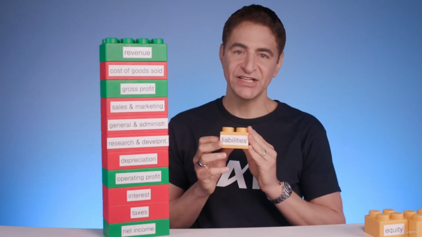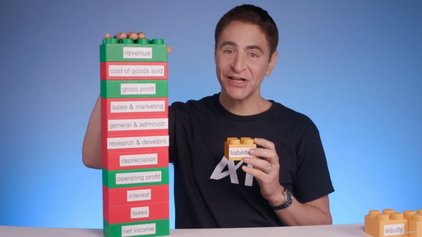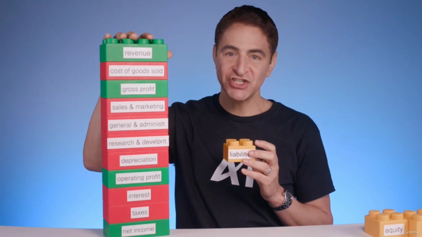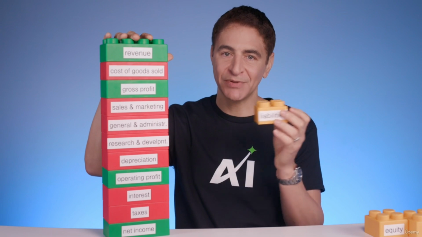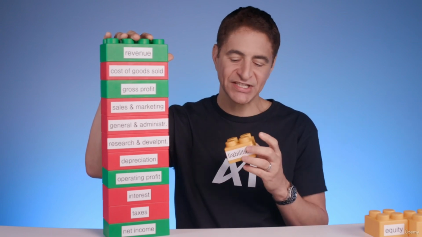And what a lot of analysts do is they will calculate what's called bookings. And bookings means revenue from the most recent quarter plus the change in deferred revenue on this balance sheet versus the previous one. And this can help you understand how healthy the pipeline is for a company. And I'll give you more examples in a second.